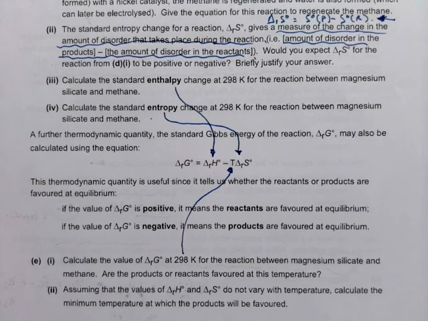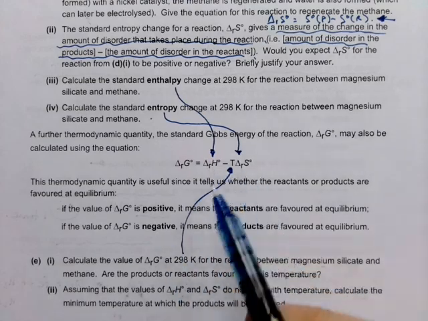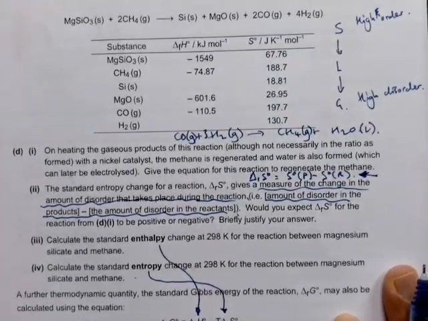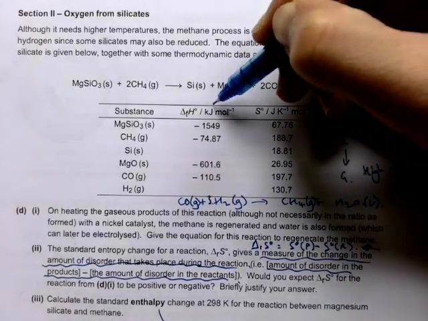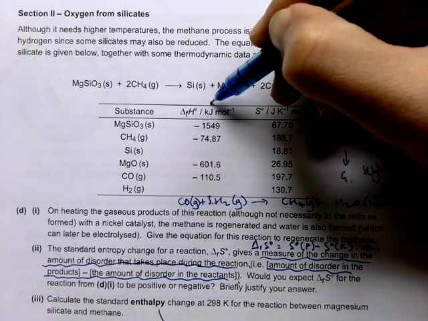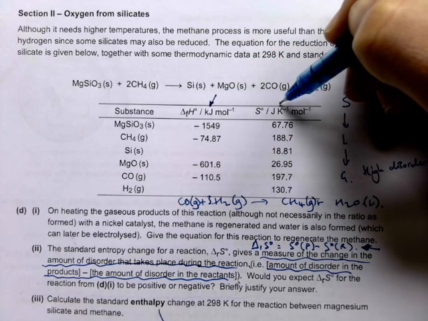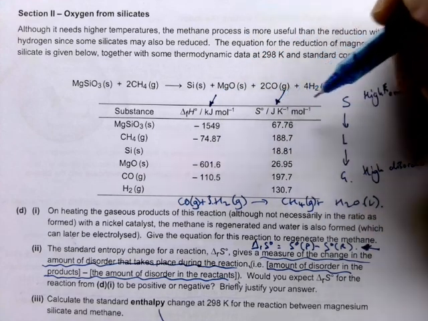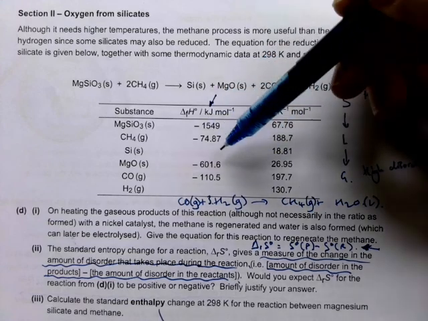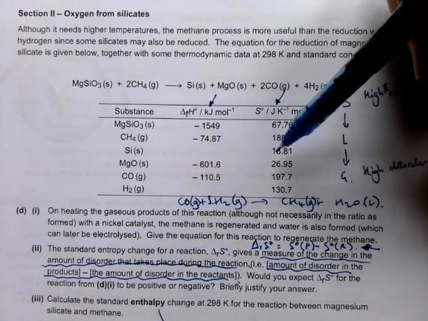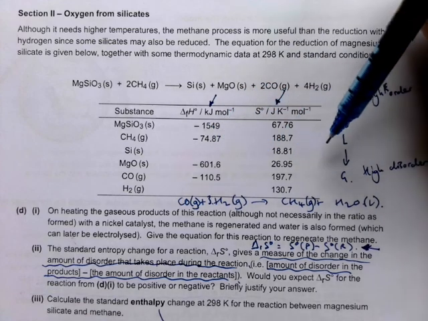The only thing that you need to be very, very careful about is units. You need to make sure the units all match up for this. Now, if we look up here, you can see that your delta H is given in kilojoules per mole, your entropy is given in joules per Kelvin per mole. So if you wanted to have these two in the same equation, you're going to have to multiply all these by 1,000.